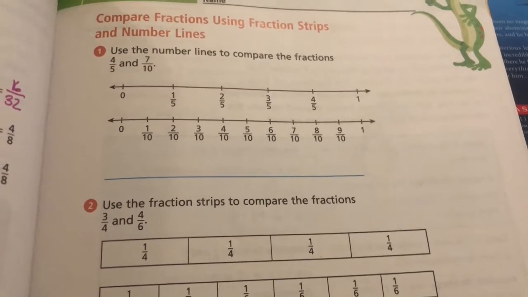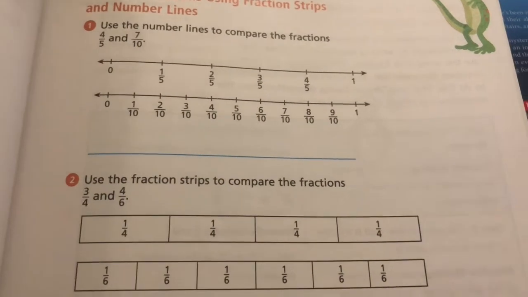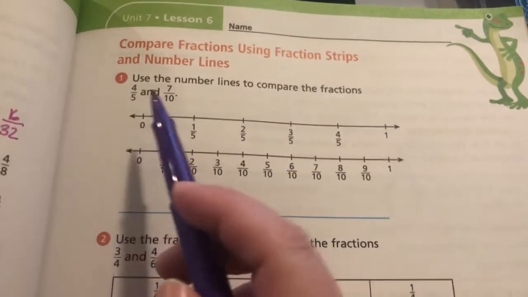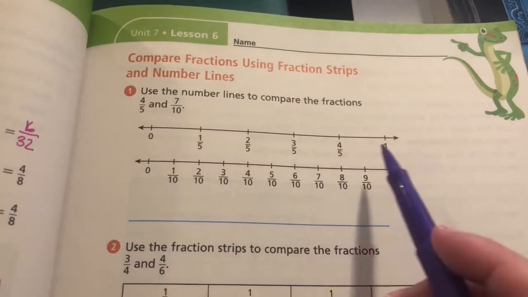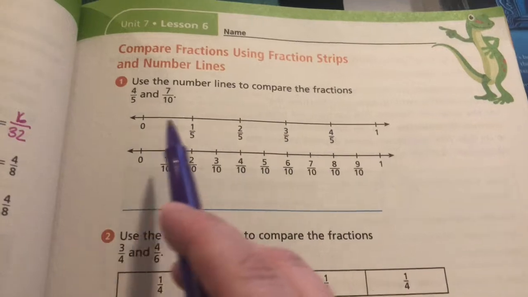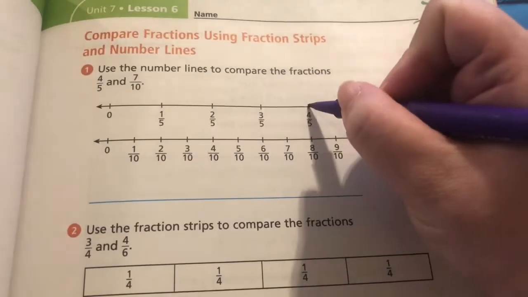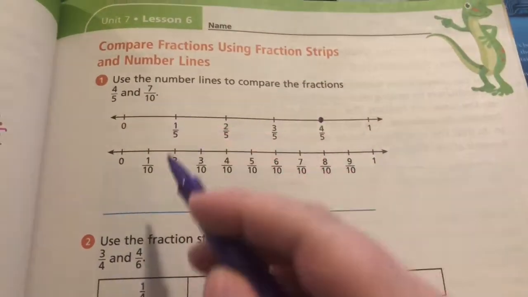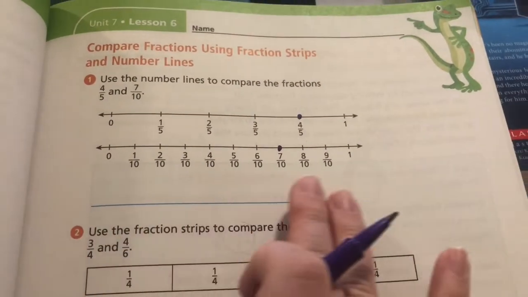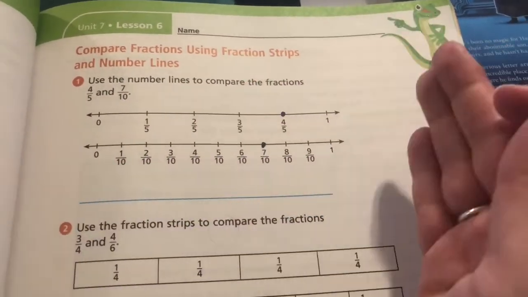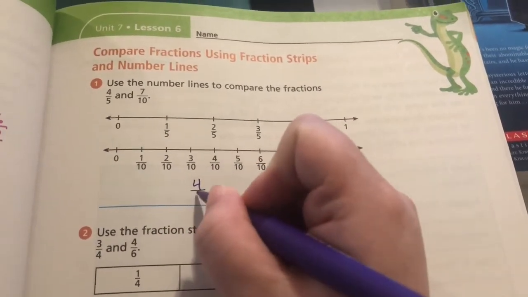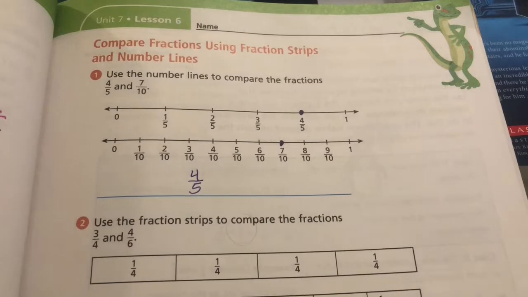All right, so this first part is not bad. We're going to be using number lines to compare the fractions. So here we have 4/5. We have our fifths line right here, and we have 7/10. So where would 4/5 be? Right here. And down here we have 7/10. So which fraction is greater or farther along, closer to 1? It would be 4/5. Not too bad.